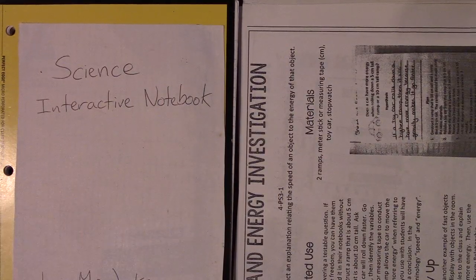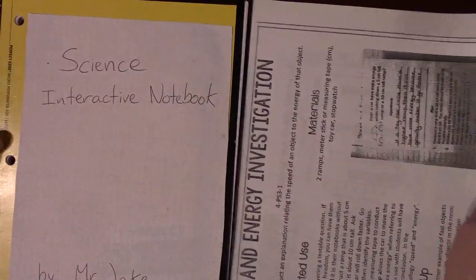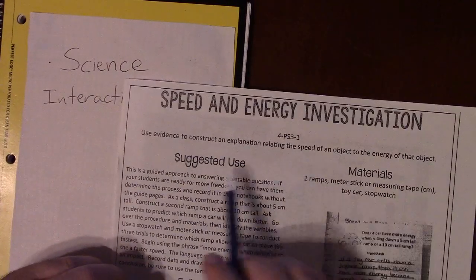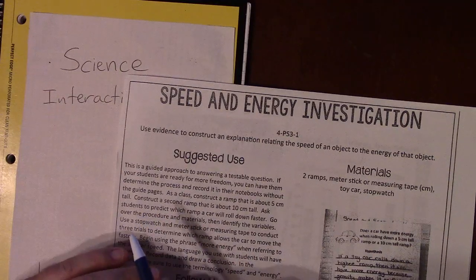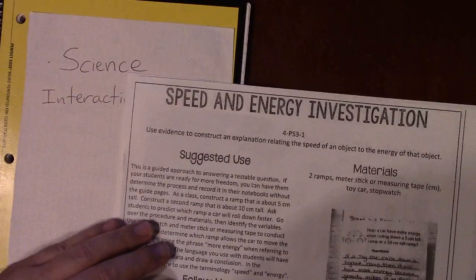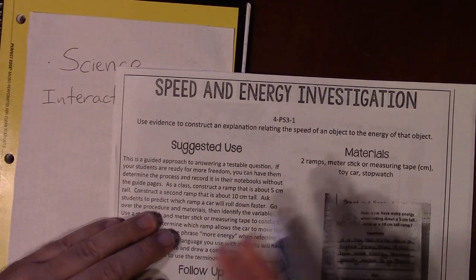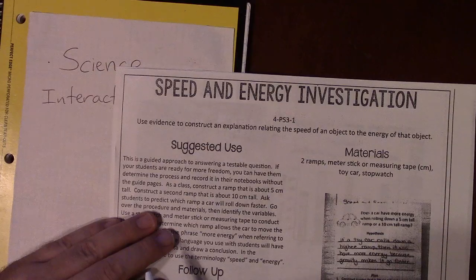Today we are going to start our look at some properties of physics, and today we're going to be looking at speed and energy. So we're actually going to be doing something a little bit different than we would normally do with this, because today we're going to set up an experiment, and then I'm going to also put a video here of how you can conduct that experiment at home using some toys you might have laying around.